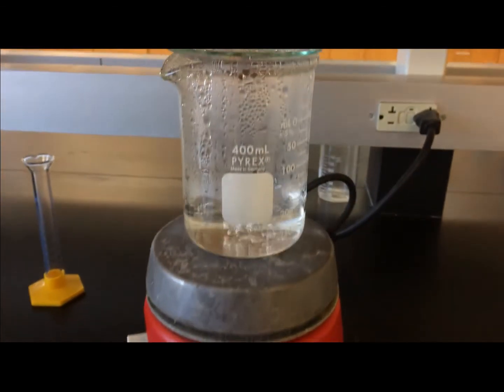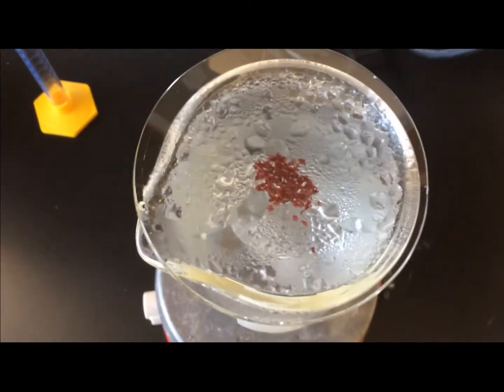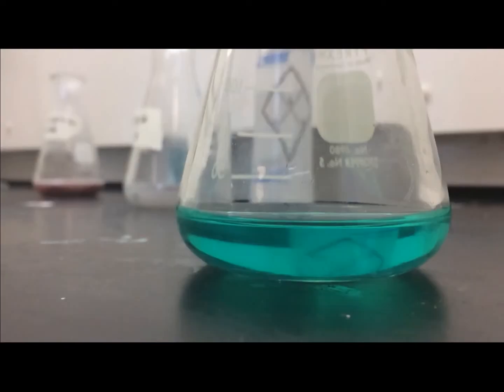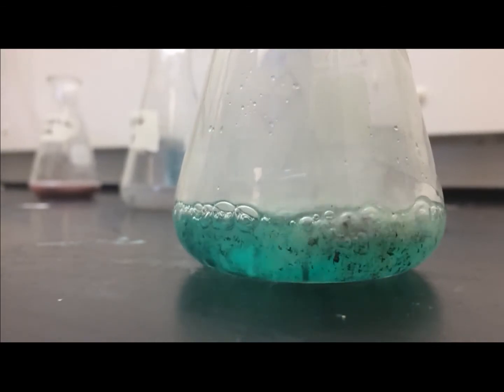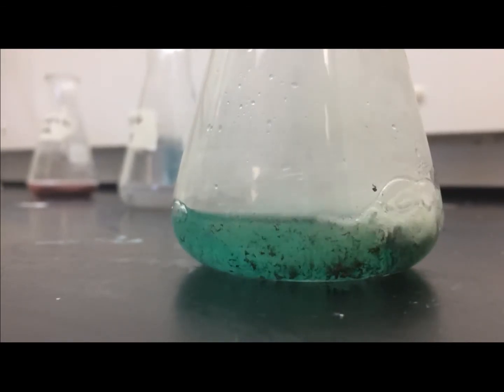The last step was the extraction of copper from the filtrate. To start off, a beaker of water was put to boil. While waiting for the water to boil, the copper was prepared for extraction.